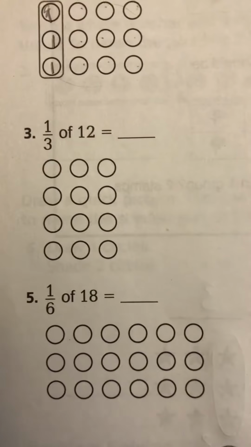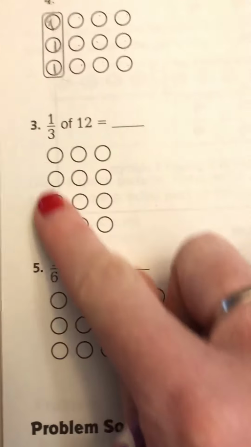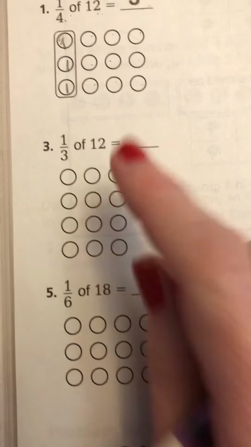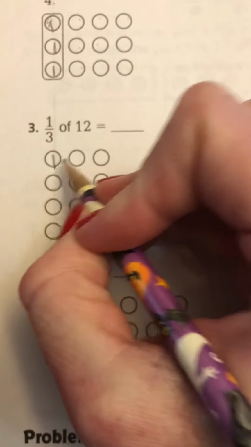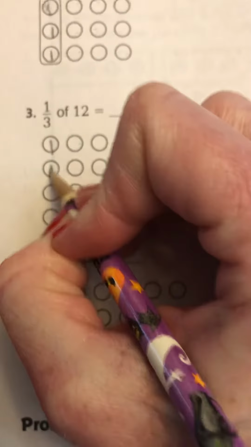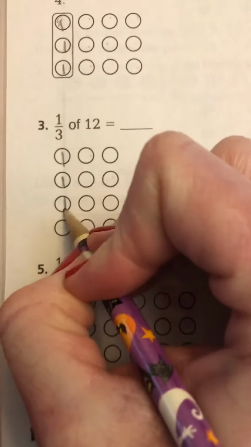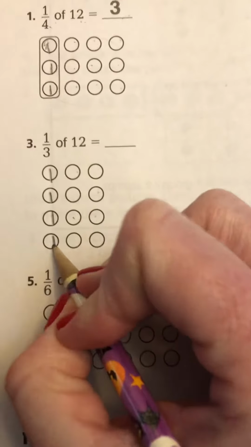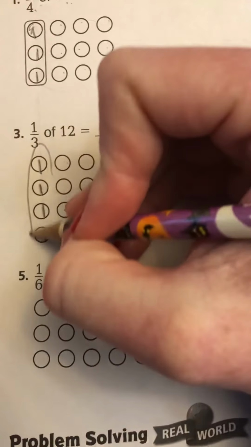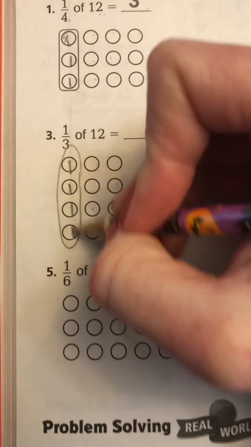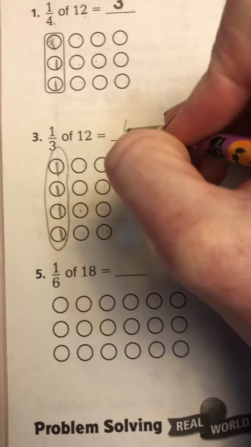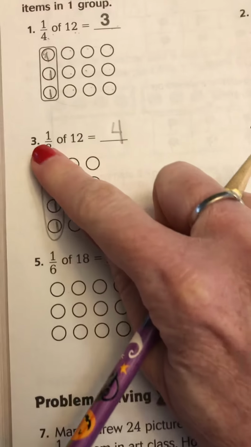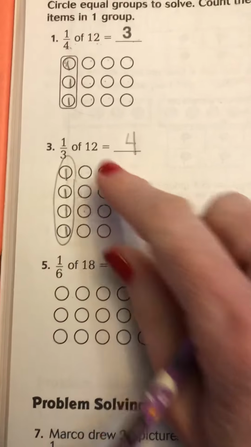Now, I have 1/3 of 12. Again, we should have a total of 12, and we should have 3 groups. 1, 2, 3, 1, 2, 3, 1, 2, 3, 1, 2, 3. I have 1, 2, 3, 4 circled. 1/3 of 12 equals 4, or 3 times 4 equals 12.